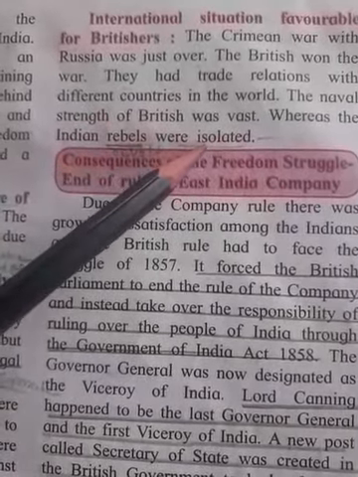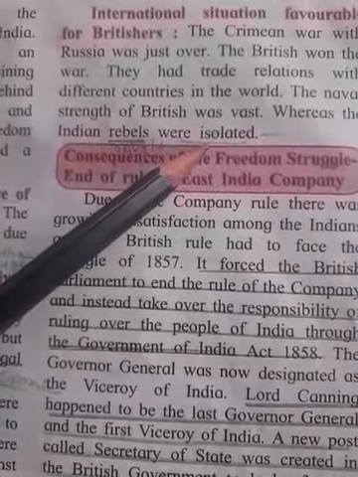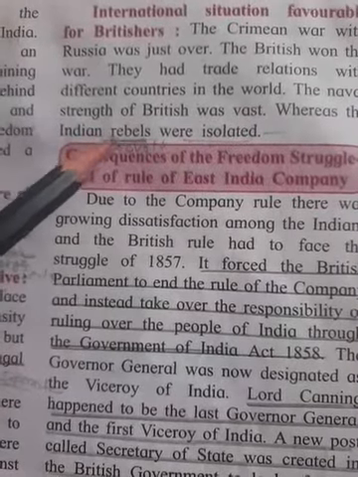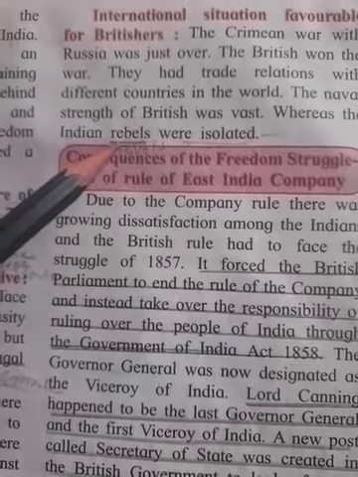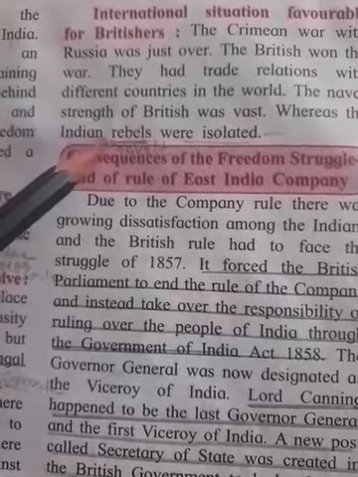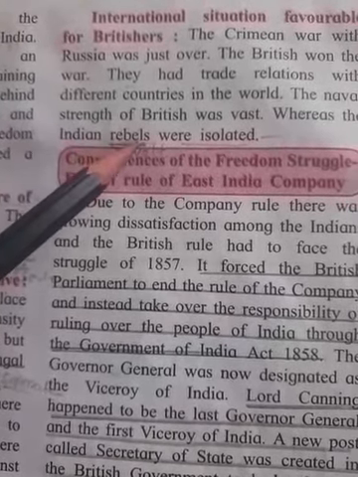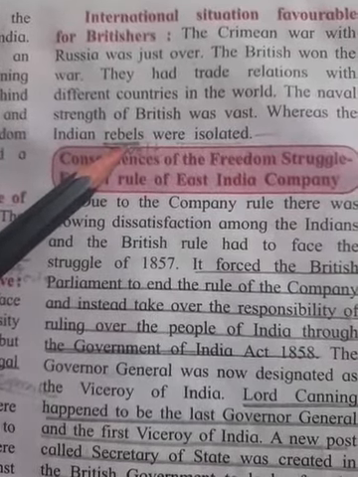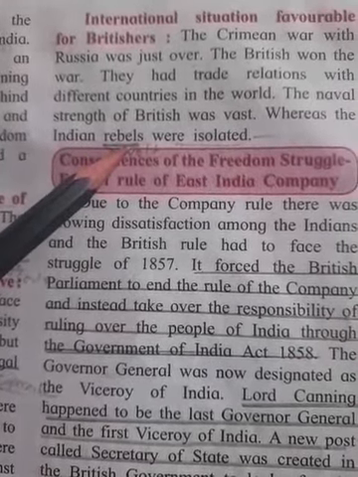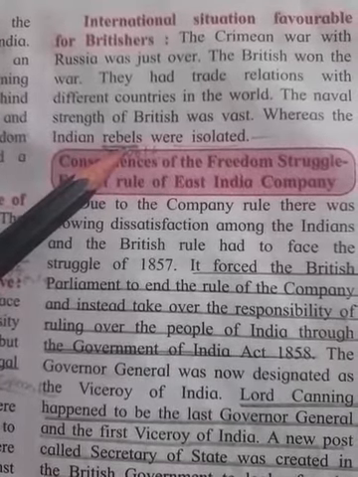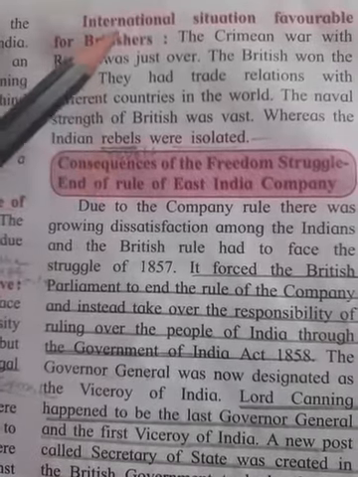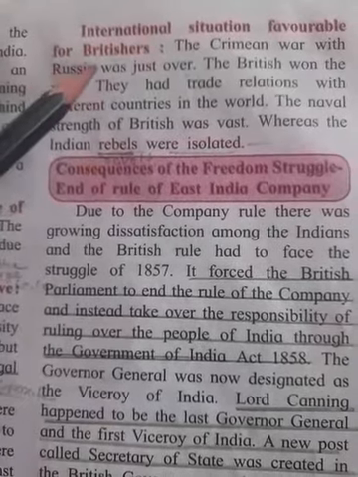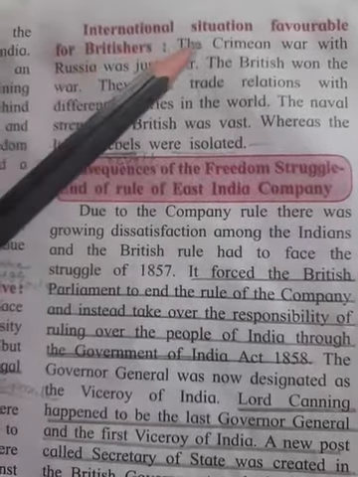Isolated means they were kept separate. The rebels, the leaders, or the revolutionaries of our Indians were kept separate by the Britishers at the time when the country needed their help. So it was another cause of failure, that is, the international situation favorable for Britishers.